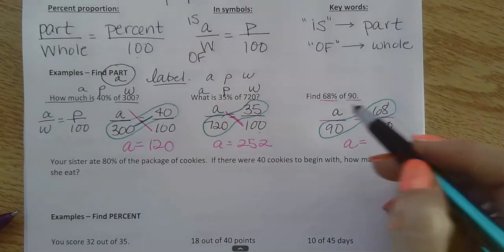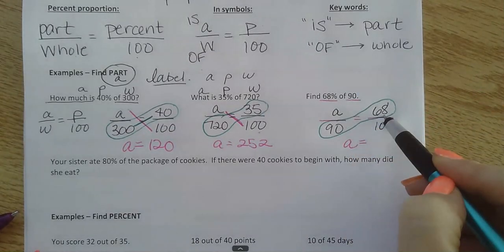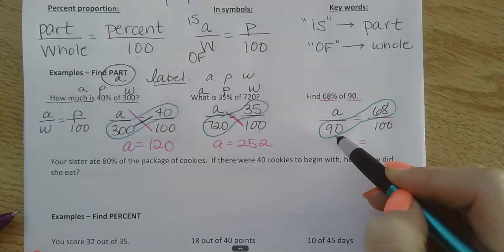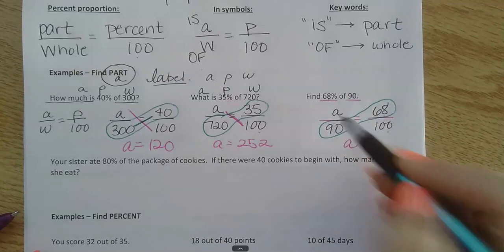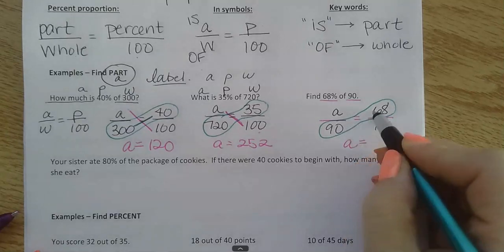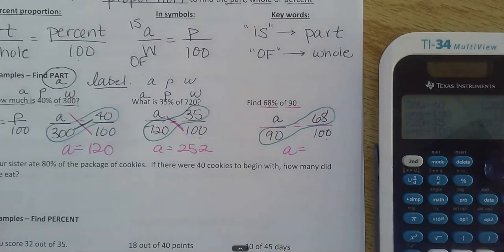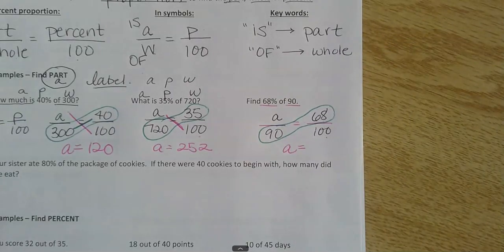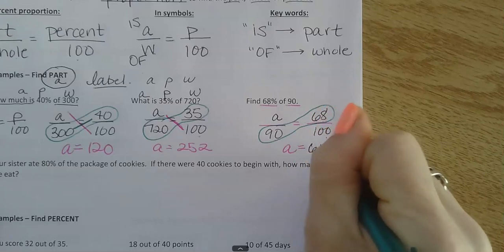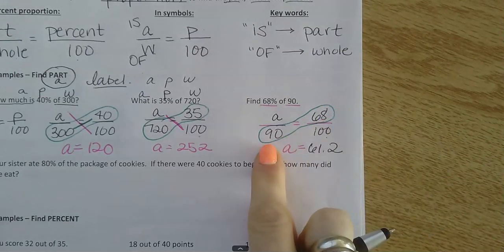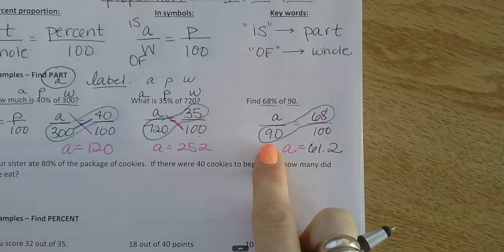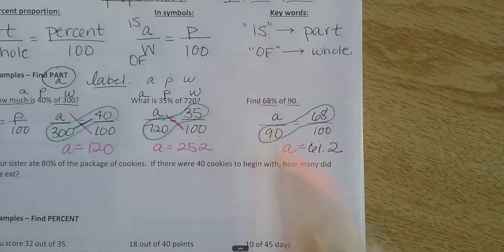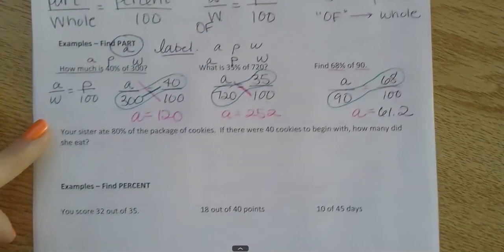Okay, so your first job is to get everything in the right spot. 68 is P, 90 is the whole, fill in your 100, and I'm looking for A. Then I'm going to type this into my calculator, 90 times 68, and then divided by 100, and I get 61.2. Okay, you need to really practice typing these in because we're going to do a lot of cross multiplying here. Make sure you're good on how to type that in.